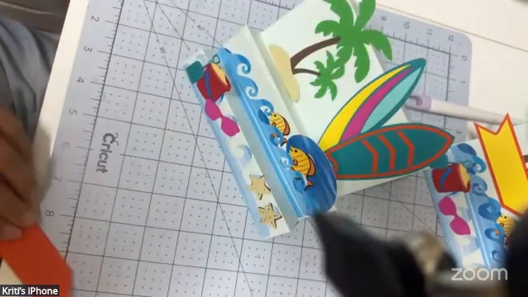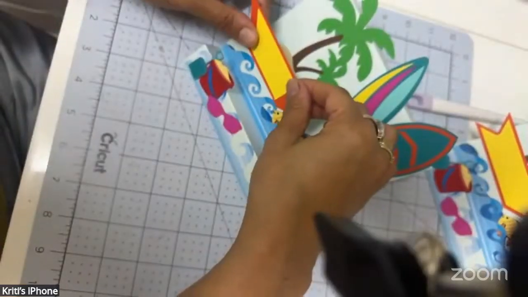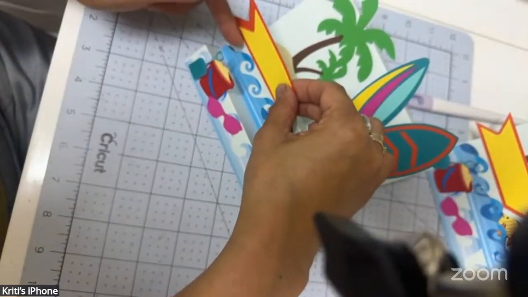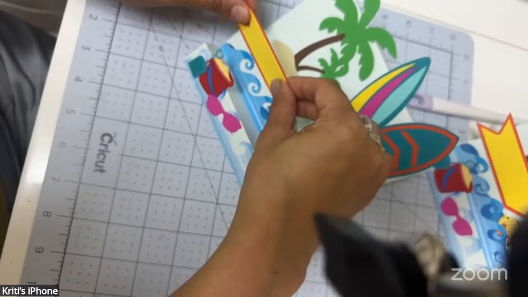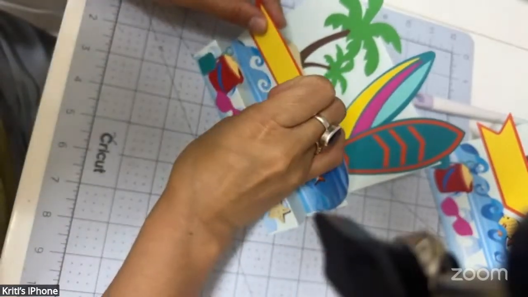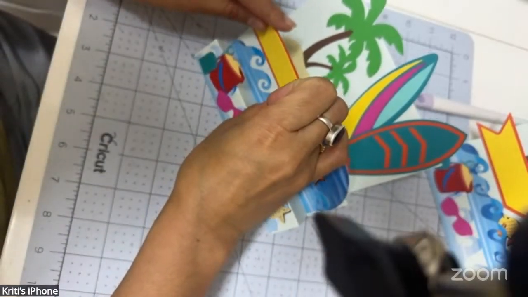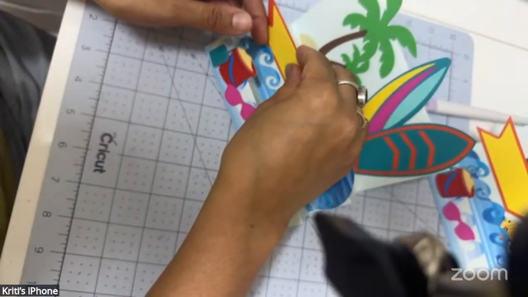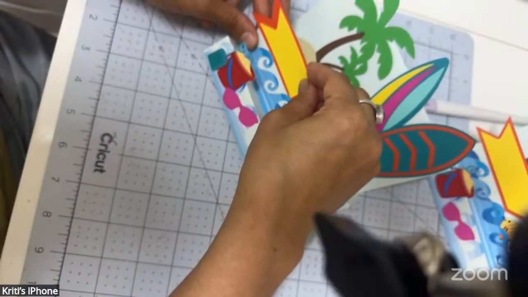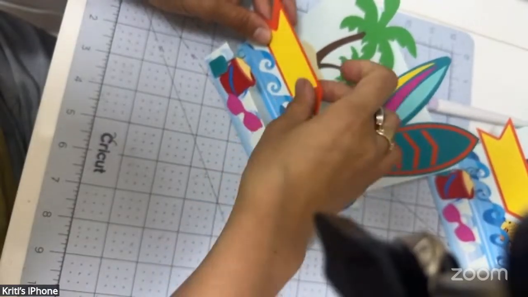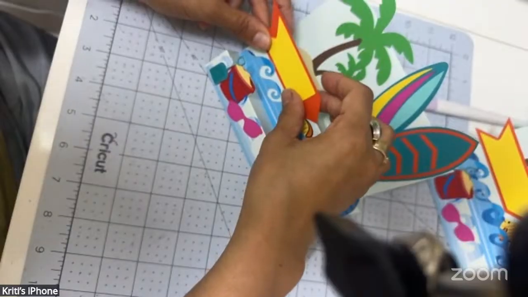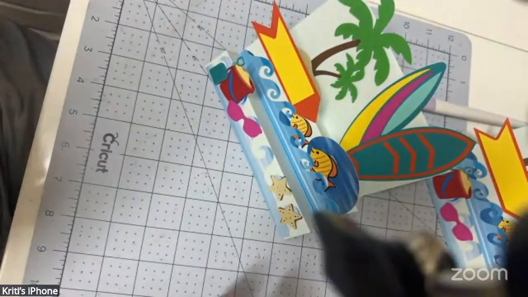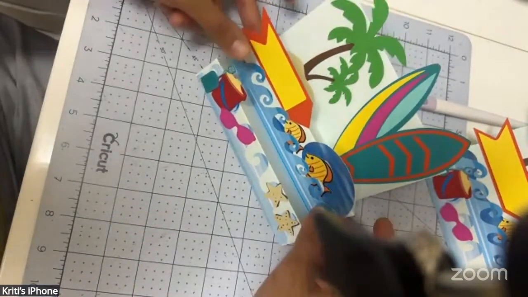Better to do it here so we can adjust. And inside these waves. Let it dry.